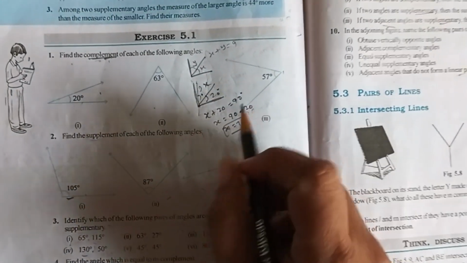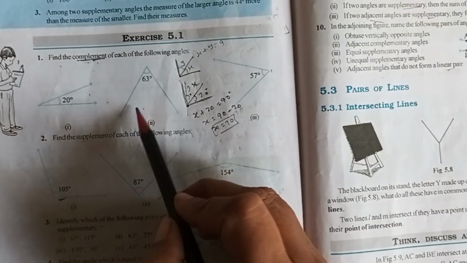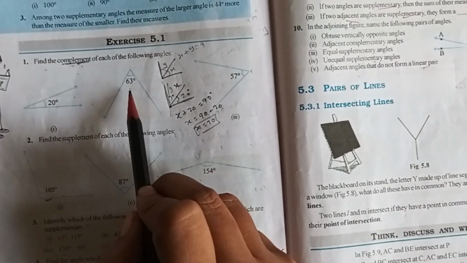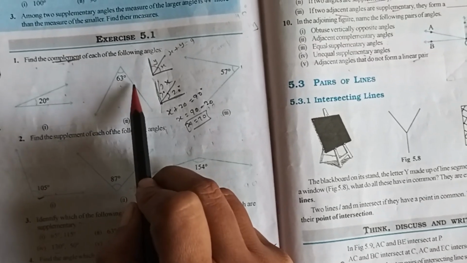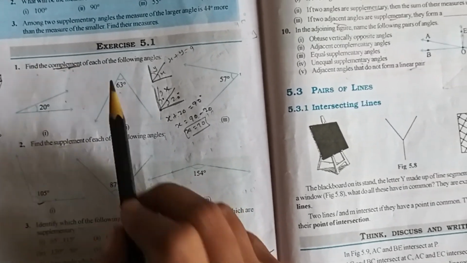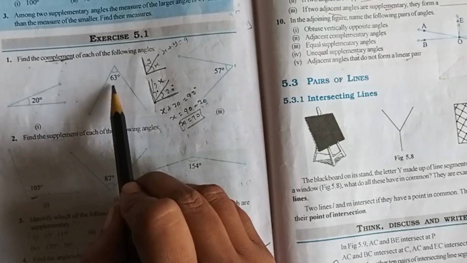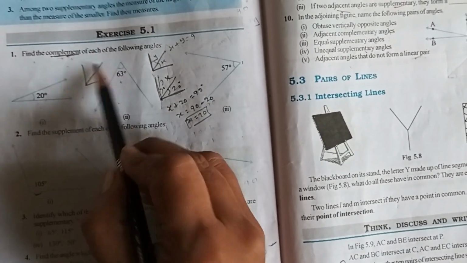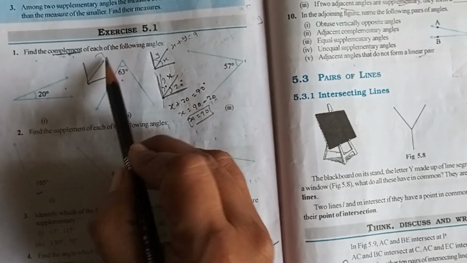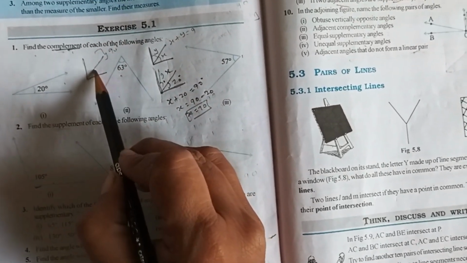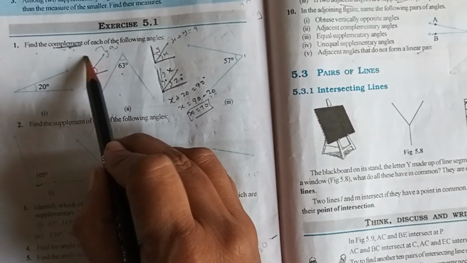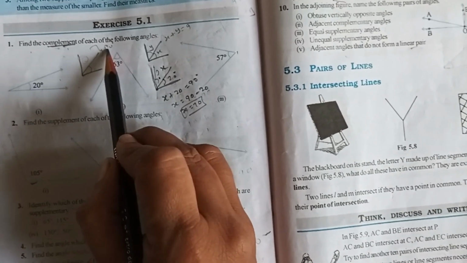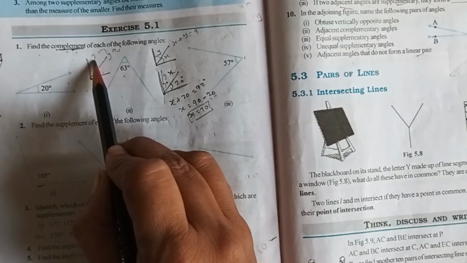Same like this, we need to find one more question. They gave 63 degrees. The sum of two angles is 90 degrees, it's a complementary angle. One angle they gave is 63, so we need to find one more angle. See here, the total angle we know is 90 degrees and one angle is given. If we know this angle, we can subtract it from the total value and we will find the other angle.